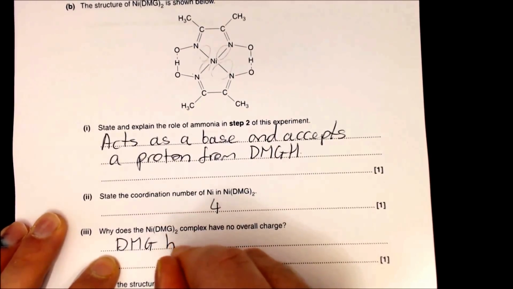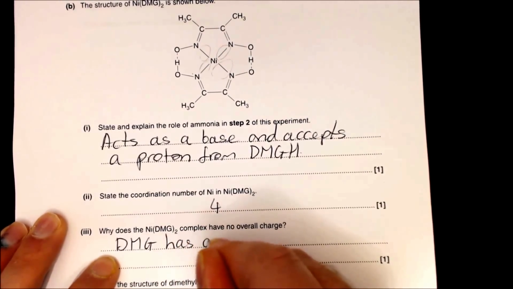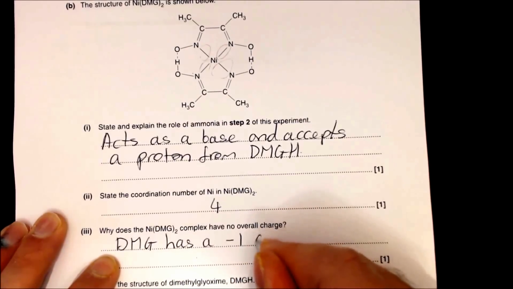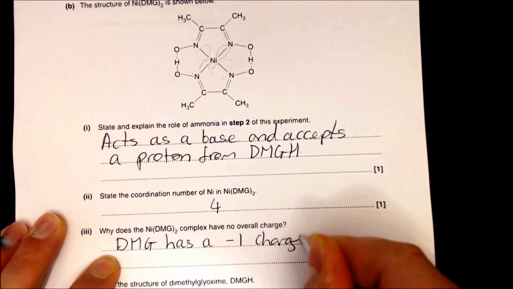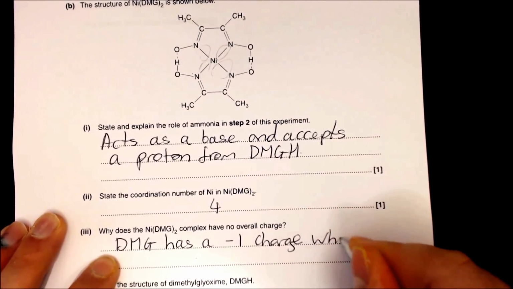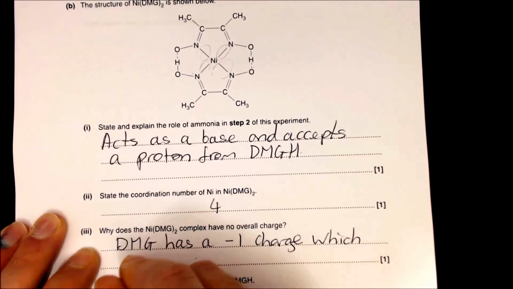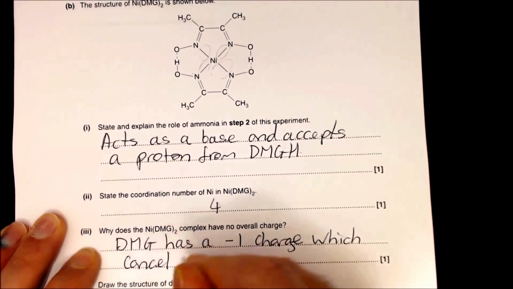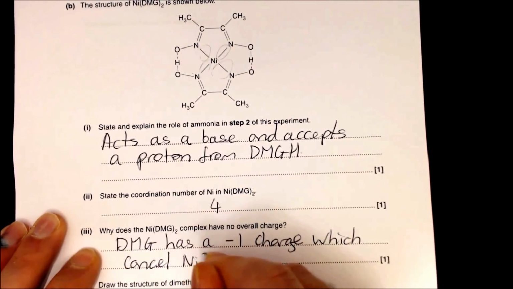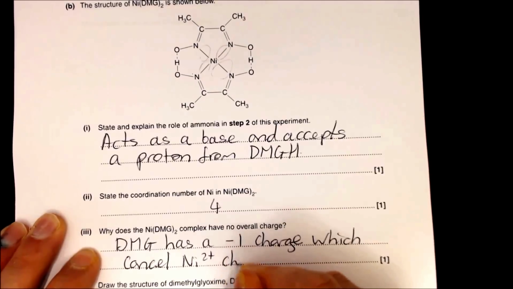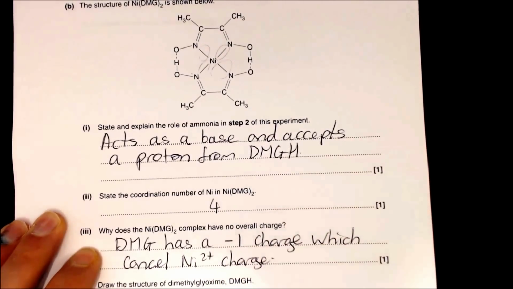So DMG has a -1 charge, which cancels the Ni2+ charge. Okay, so that gets you the mark as well. And the next one.